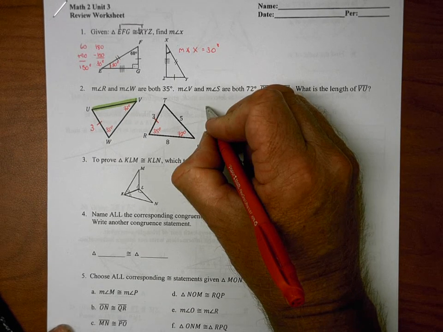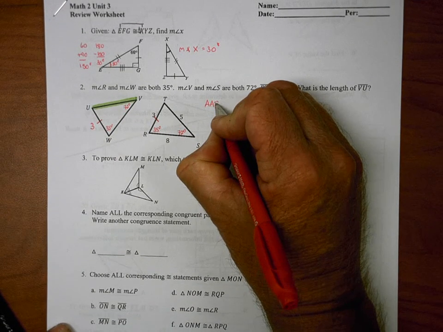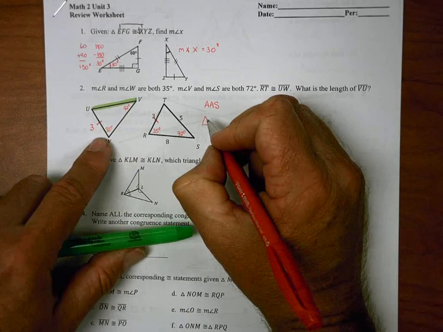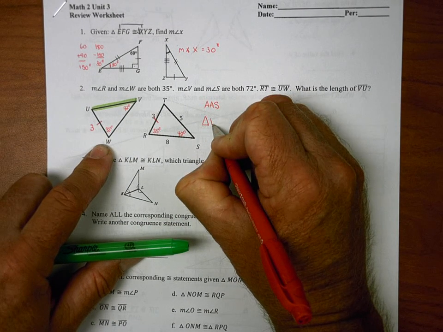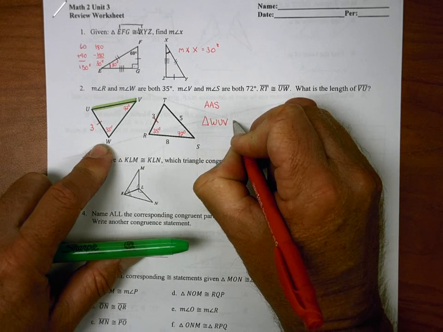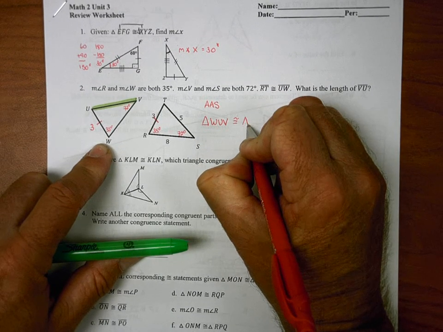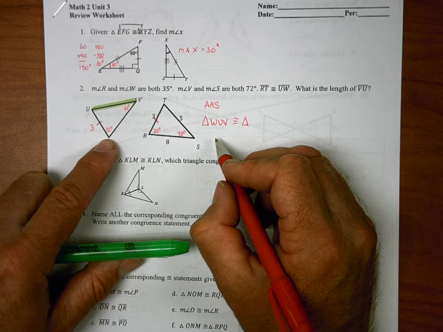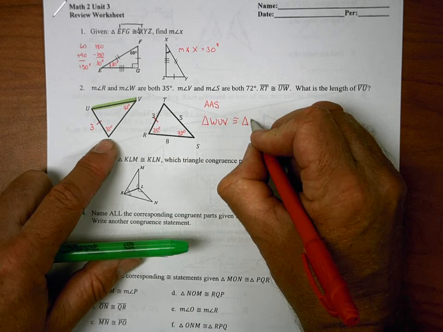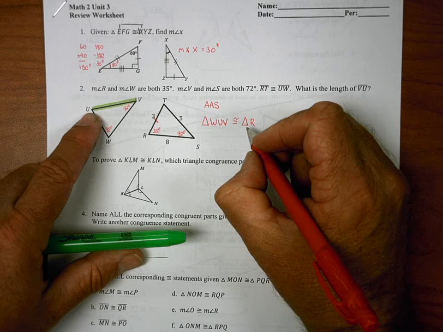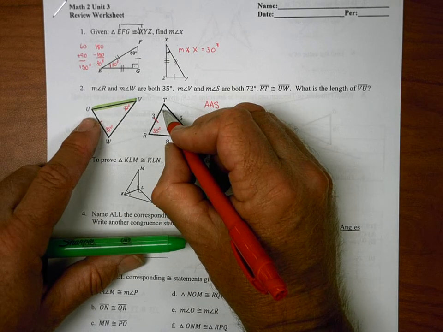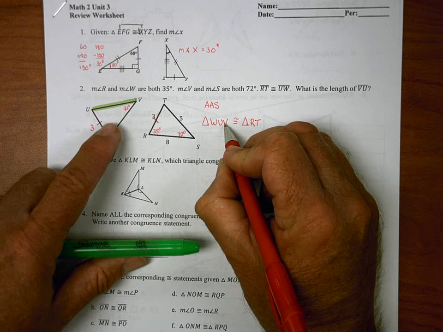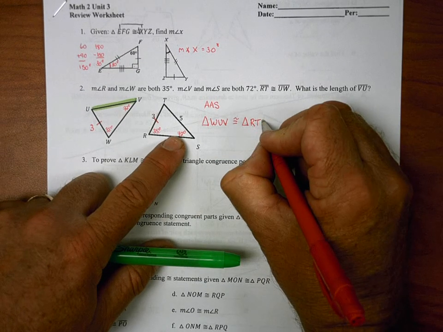So because of the angle side rule, triangle WUV, which is the triangle I'm naming right here, is going to be congruent to a triangle that I'm going to name by matching up the letters. W matches up with R. U doesn't have any number in it, so that's going to match up with T. And then V, which is 72 degrees, is going to match up with S.